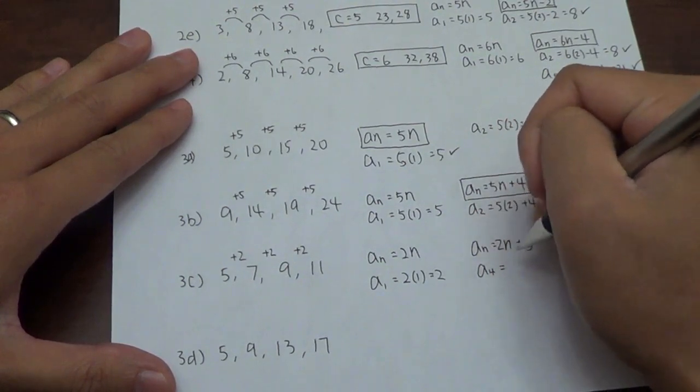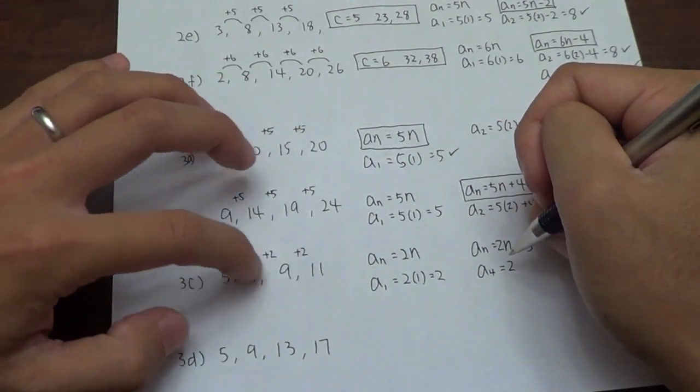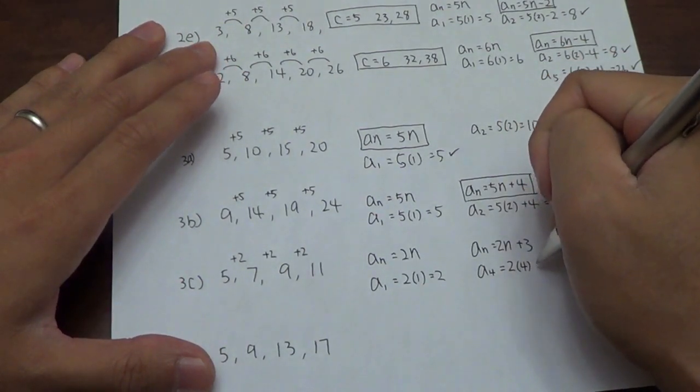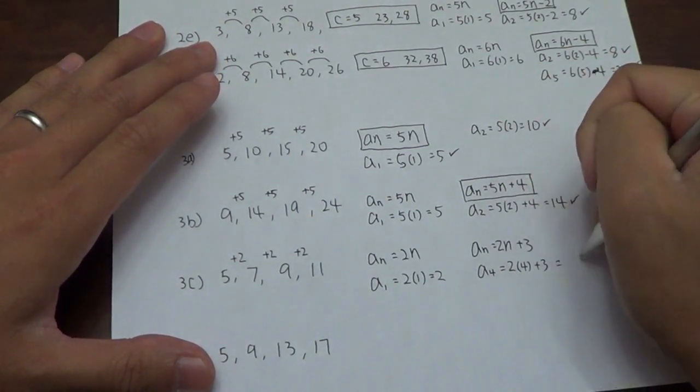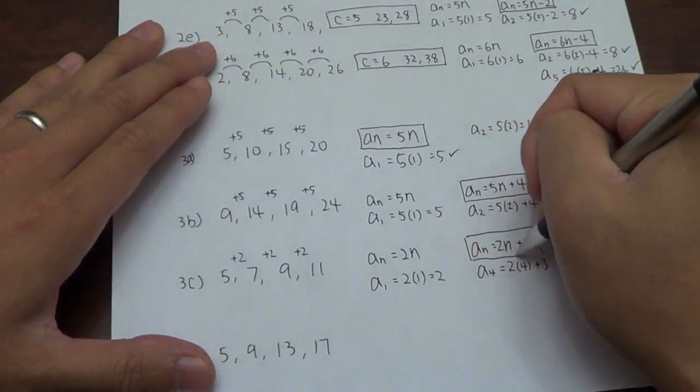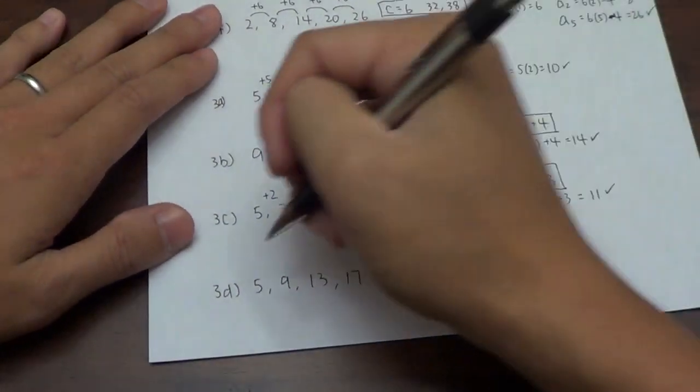And let's go on and plug in the fourth term. Alright, let's see if we get 11. So 1, 2, 3, 4. The fourth term is supposed to be 11. So 2 times 4 equals 8. 8 plus 3 gives me 11. Checks out. Equation's good.